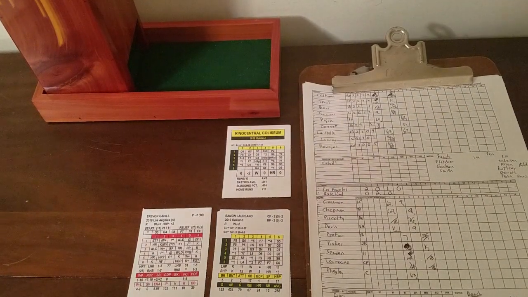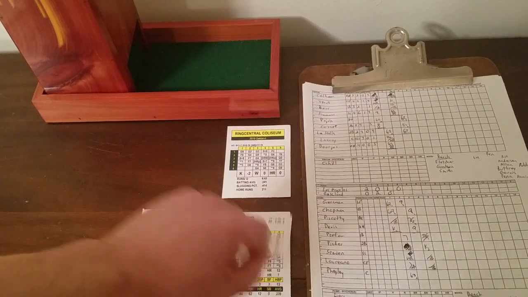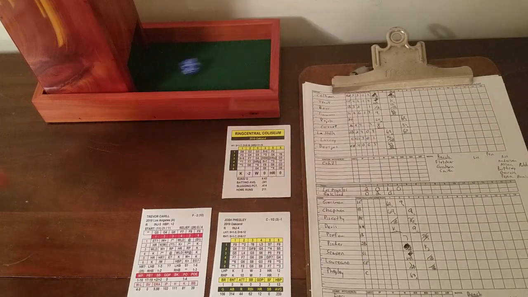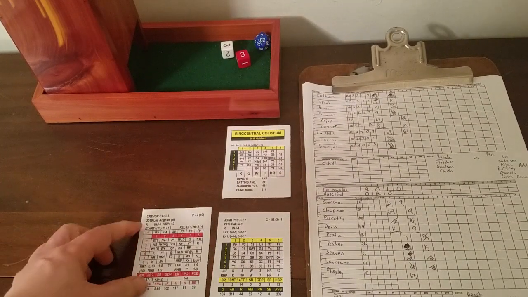So since it wasn't a throw, there wasn't an error. So that's the way I resolve those. All right, so 2 down, 2 on for Fegley. I'm sure it was clear as mud.